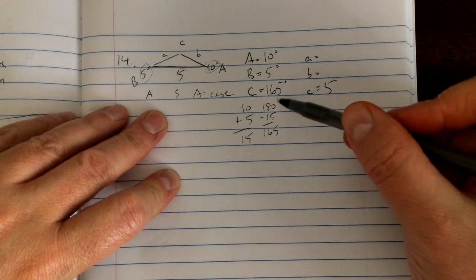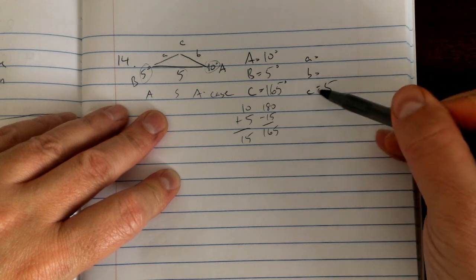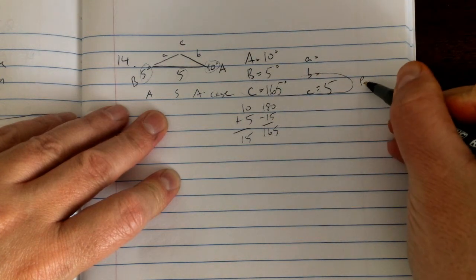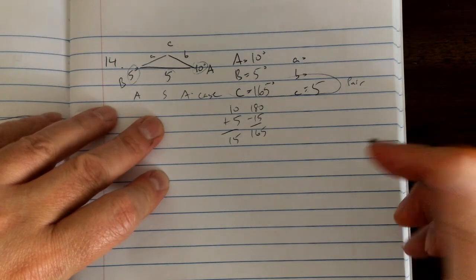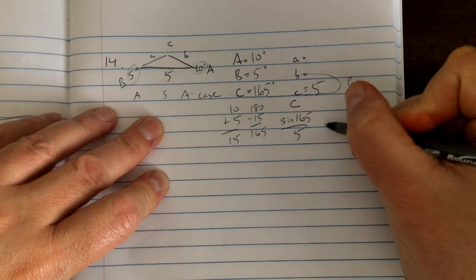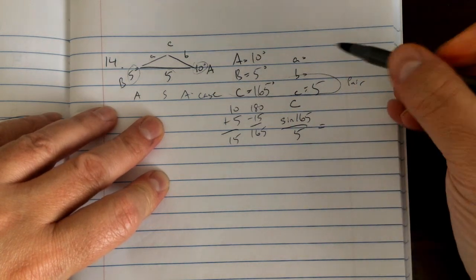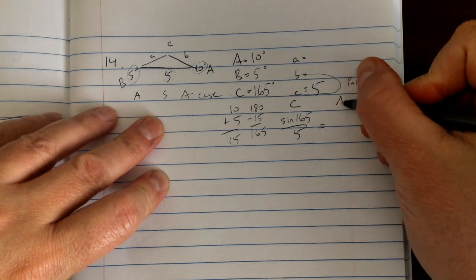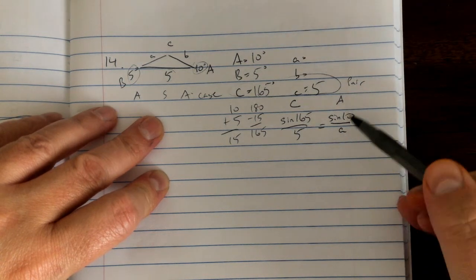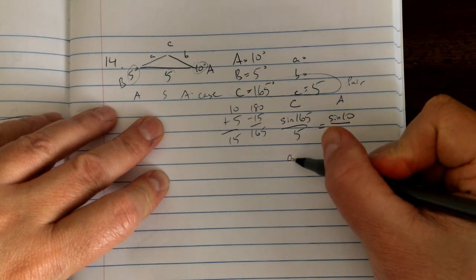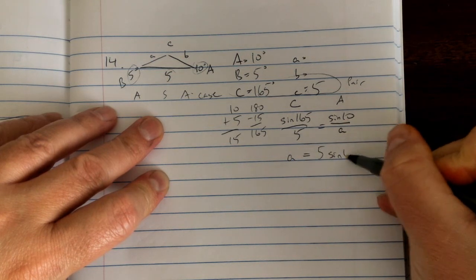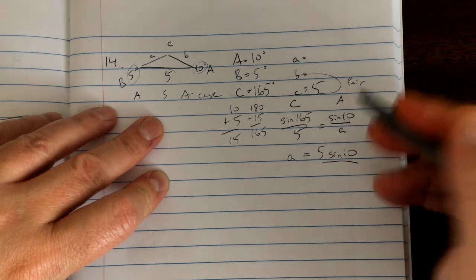And now that we have that, we have a pair of information with the 165 and the 5. So this is our pair. And so based on that, we're going to do our sines together as sine 165 over 5 equals, with the A, sine 10 over A. So here you're going to cross multiply. So you're going to do A equals 5 times sine 10 divided by sine 165.